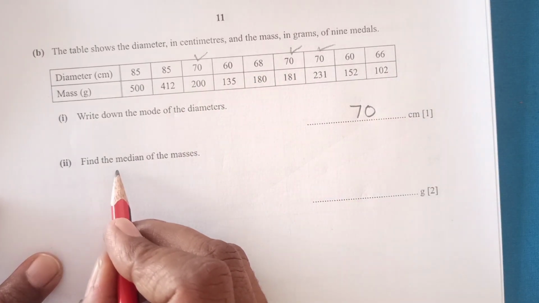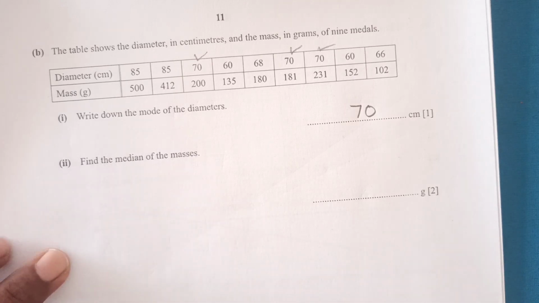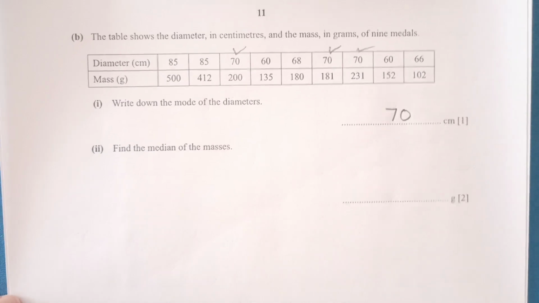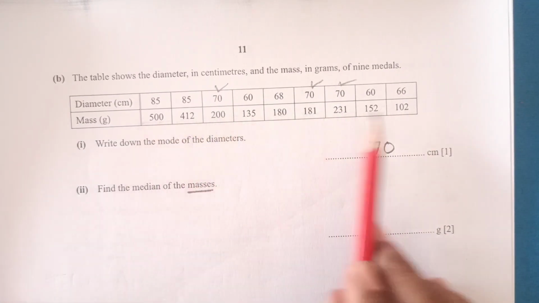Find the median of the masses. So the median is going to be the middle number. Let's see how you can calculate that. We have these masses, and we have to rearrange them in order.